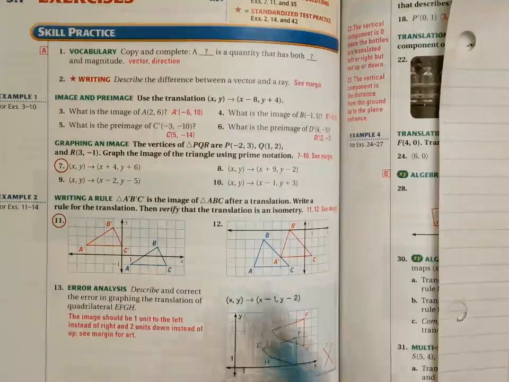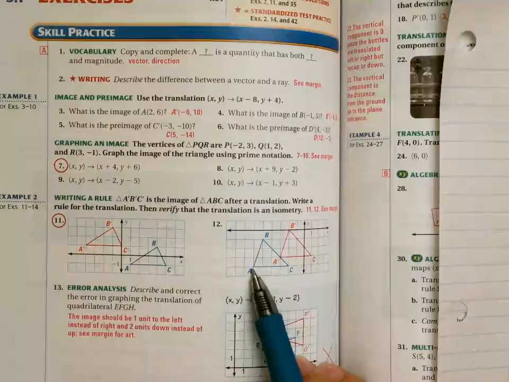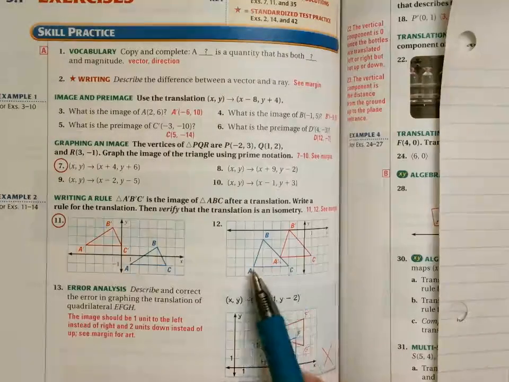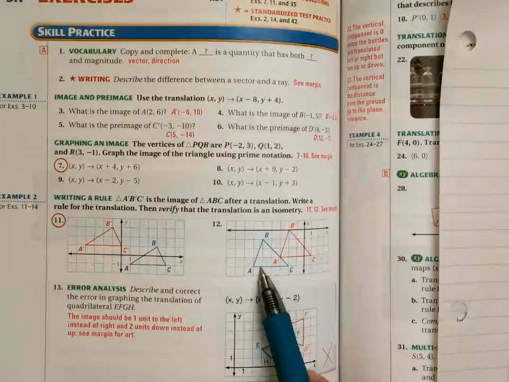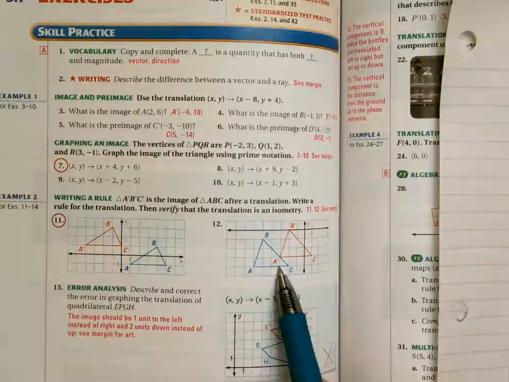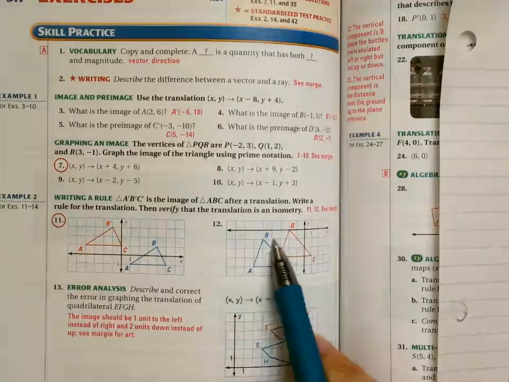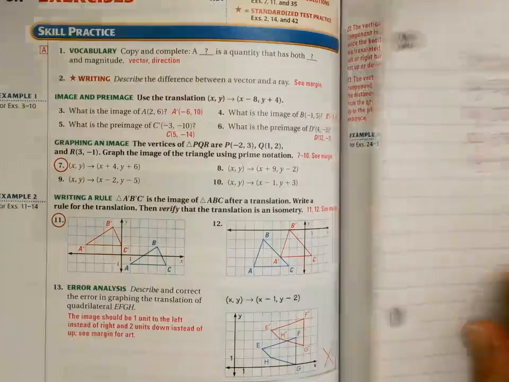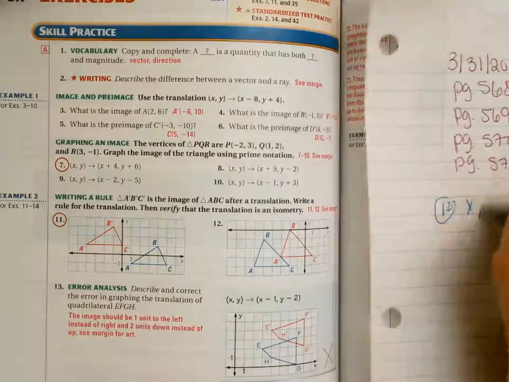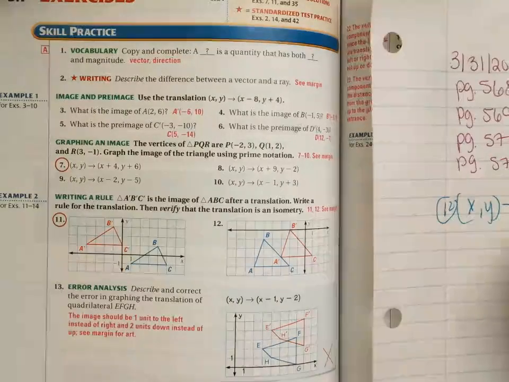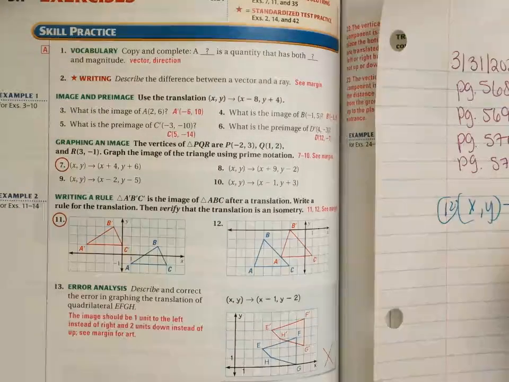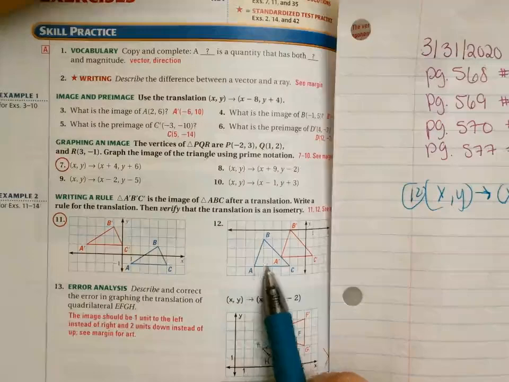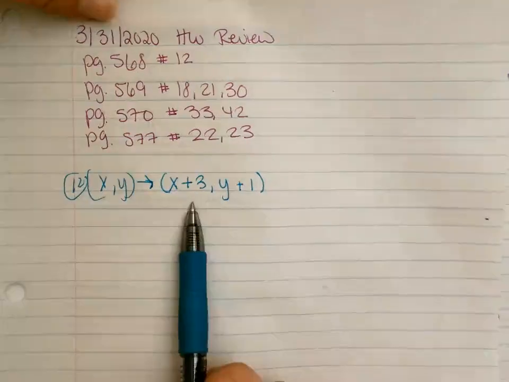So what is this translation? Well, we're going from our original, from our pre-image, to our image. We know which one's the image because it has the apostrophe for prime. So we're going right 1, 2, 3, up 1. So this is just simply (x, y) becomes (x plus 3, y plus 1). We're shifting right 3, up 1. X plus 3, comma, y plus 1.